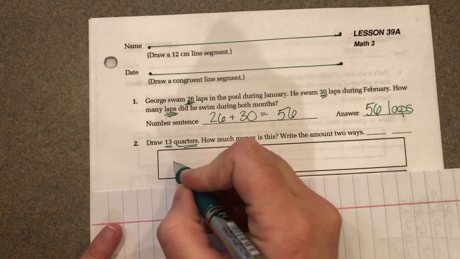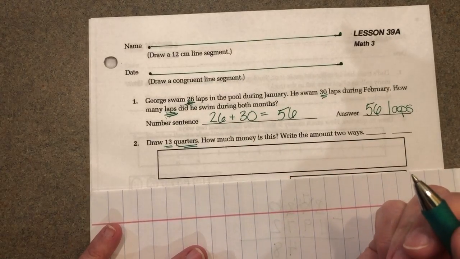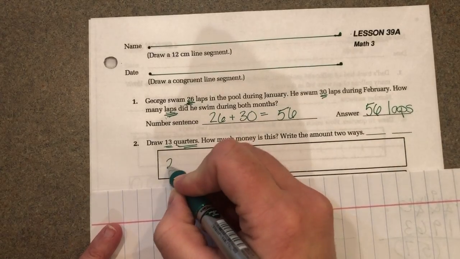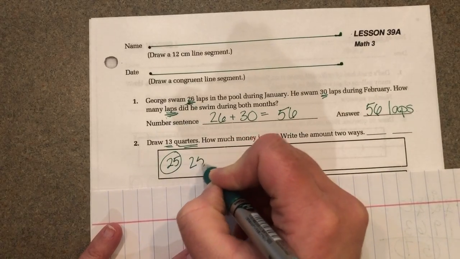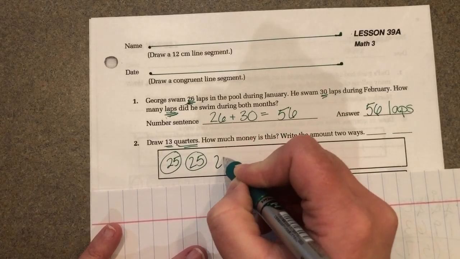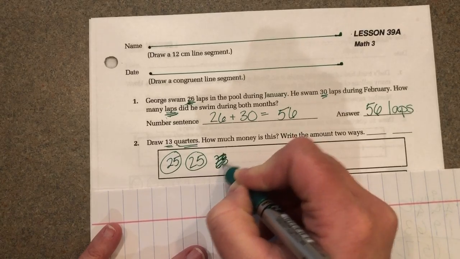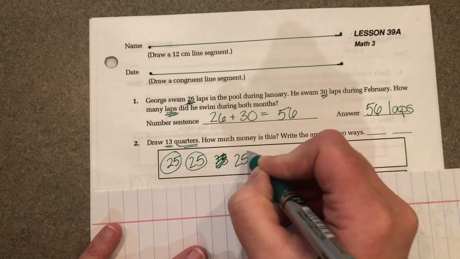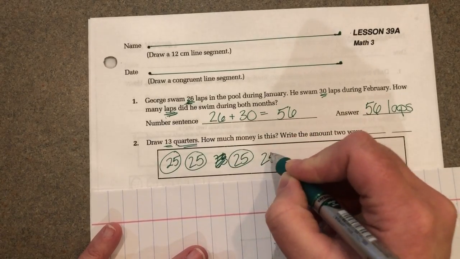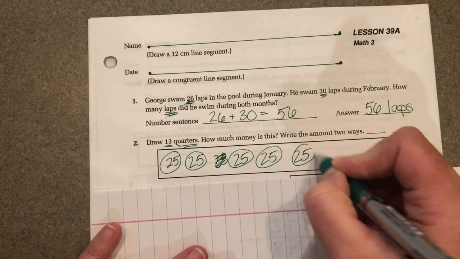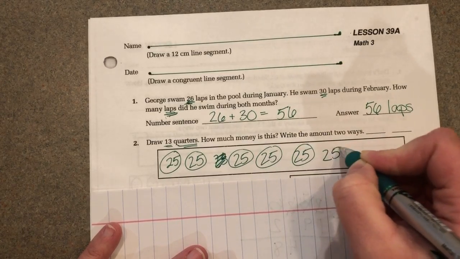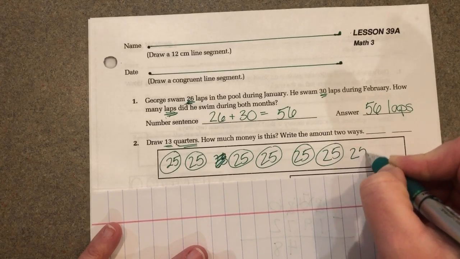So 13 quarters. I'm going to write them as 25s. 25, whoops, screwed that one up. 25, 25, 25. I'm gonna run out of room. I don't know why they thought I should do 13 quarters in this little space.